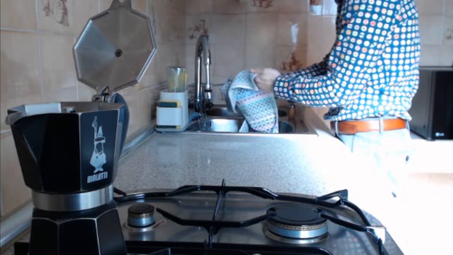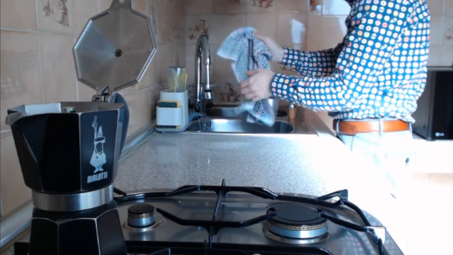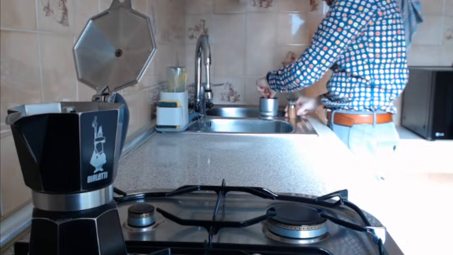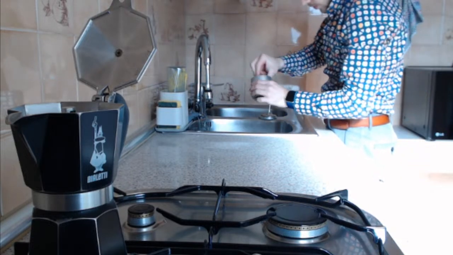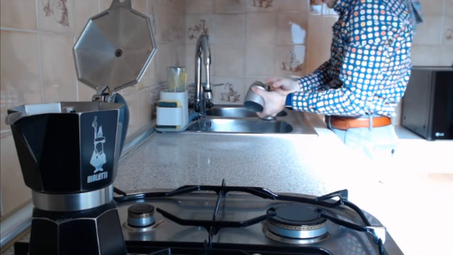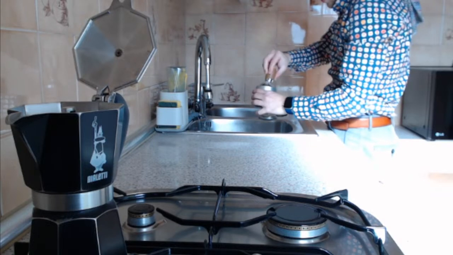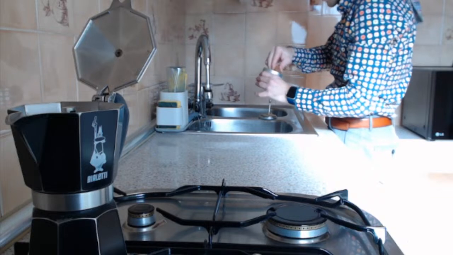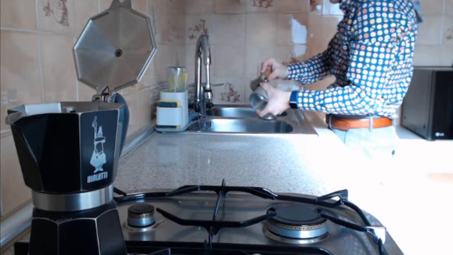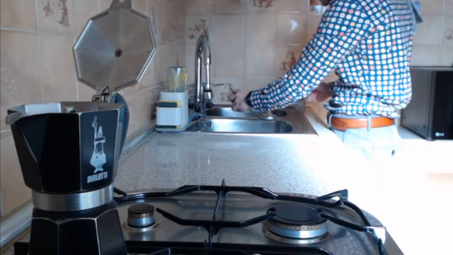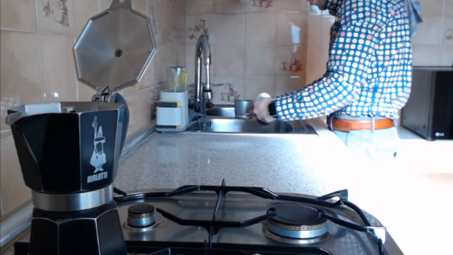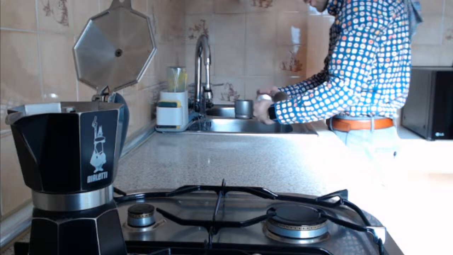So let's quickly clean this up. It's just dirty from coffee. So that was easy to clean. Let's also clean this. Those are just remains of coffee all around, but I just whisked it a bit and it gets clean. I don't usually clean this, maybe once every few times, it's not dirty, I just wash it for the sake of washing. I do just brush it every time I use it, and that's usually enough. It's like dusting the coffee away.